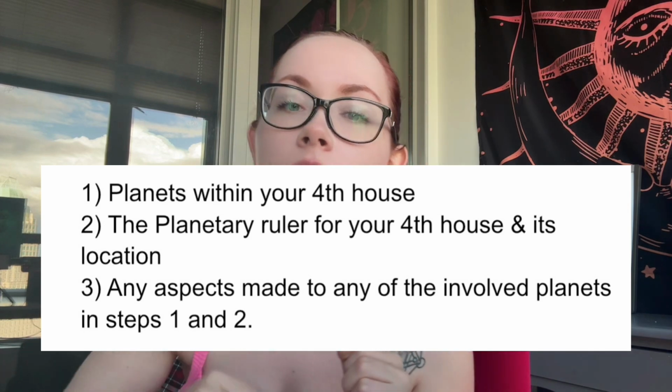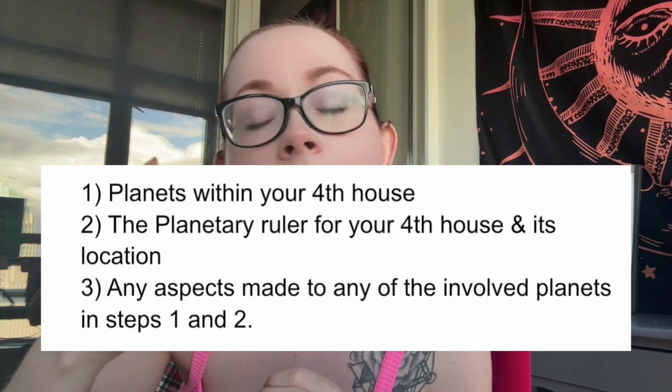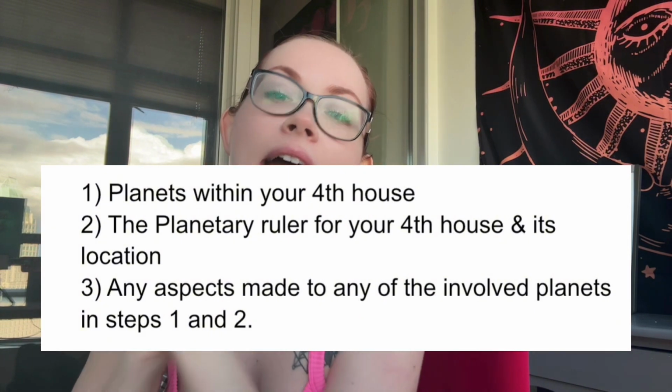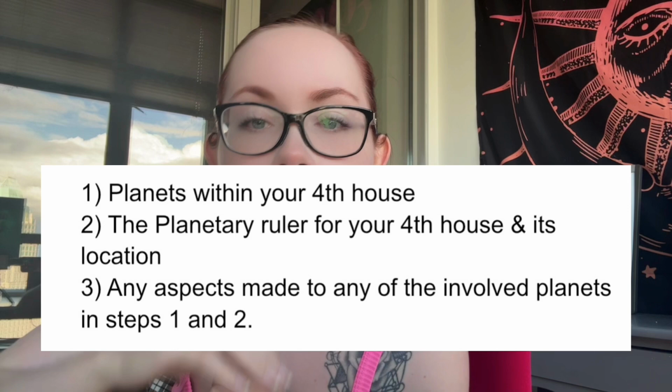Now, if this base doesn't fully resonate, it's because you need to understand the splash of colors that define your fourth house. To understand the colors being splashed onto the canvas of your fourth house and what makes you feel safe and at peace and at home, you want to look at the following factors that I'm going to put on the screen. Whoosh. You want to look at planets within your fourth house, the planetary ruler for your fourth house and its location, and any aspects made to any of the involved planets in steps 1 and 2.